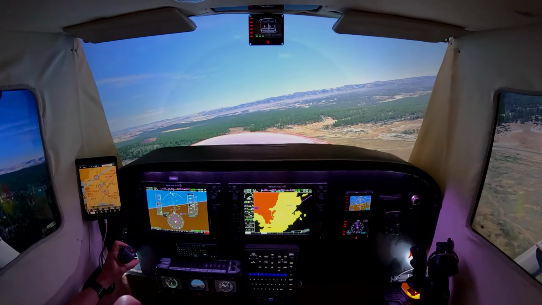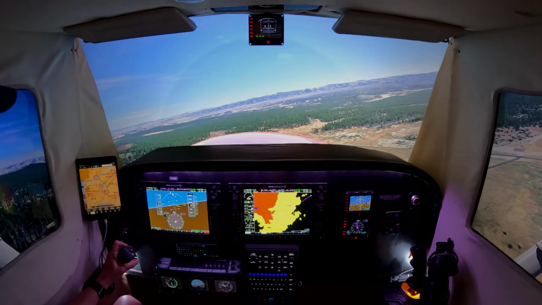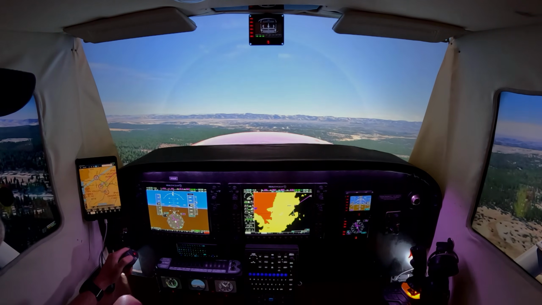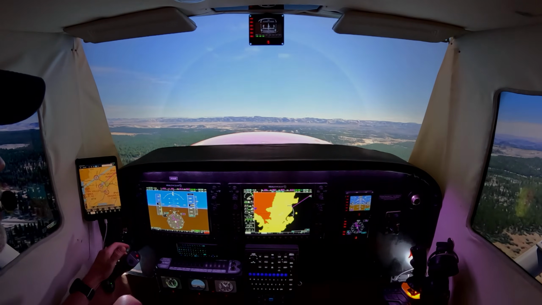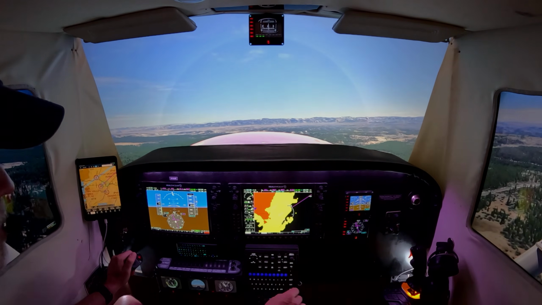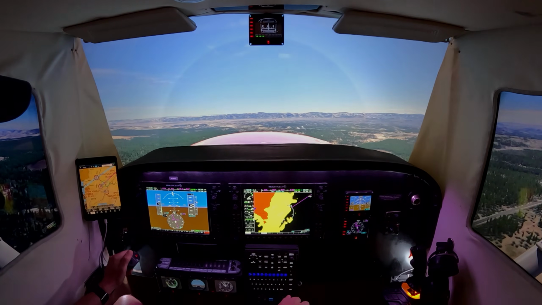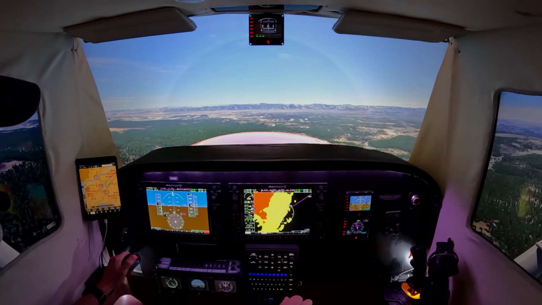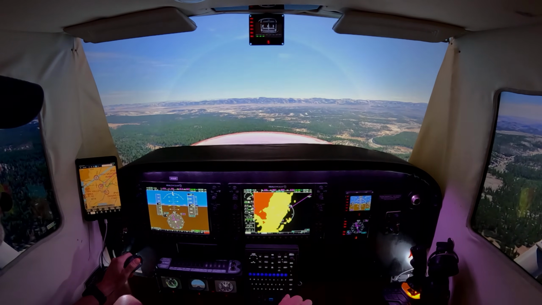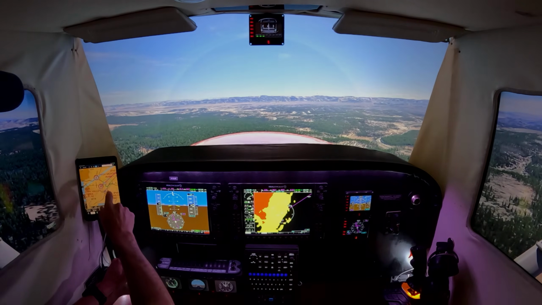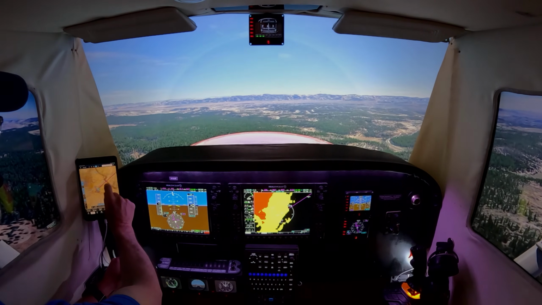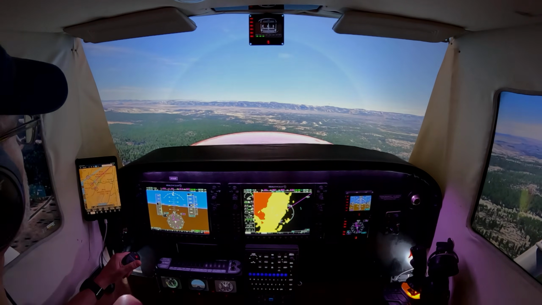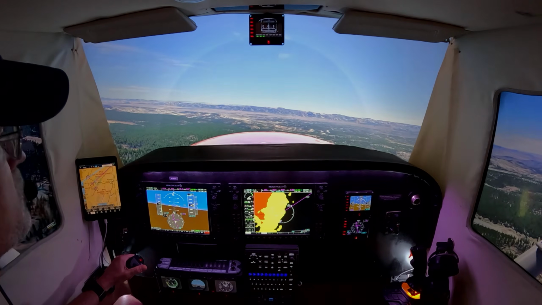Strawberry Valley traffic, Cessna 15 Juliet Golf, last call. Off to Bryce Canyon VOR for us, and we gotta crawl our way up to 9,500 feet. Now, if we were just flying visual, we would follow that road that we just passed.